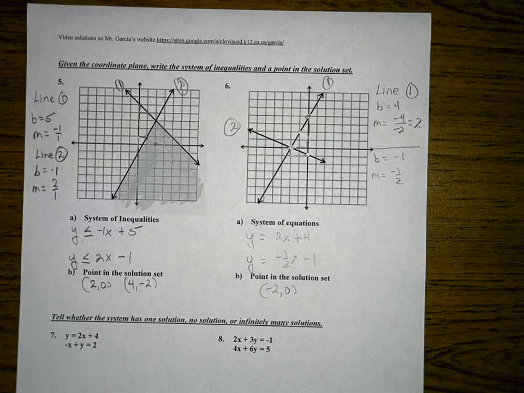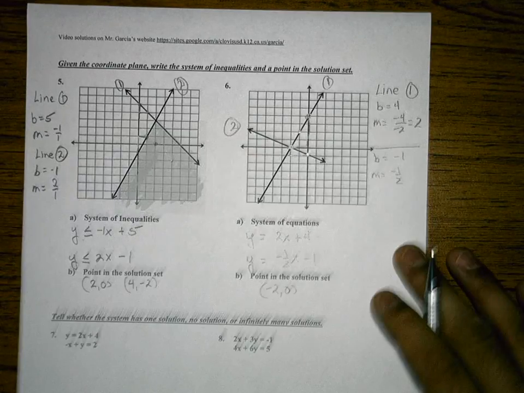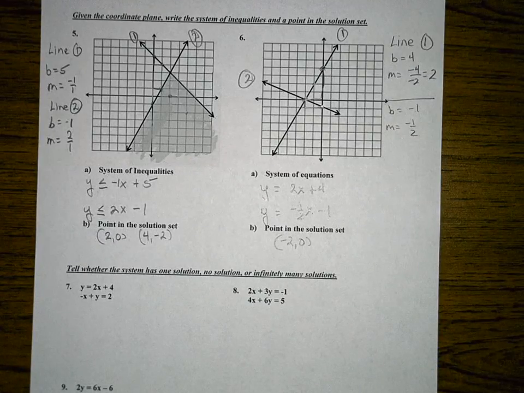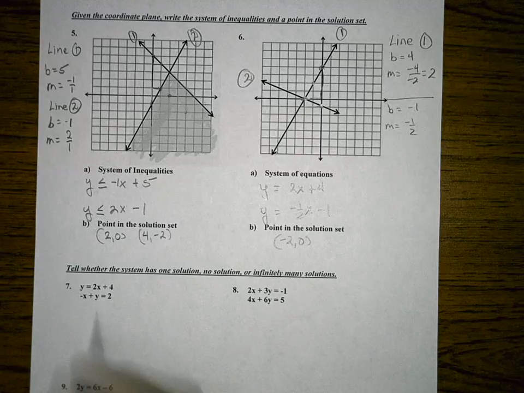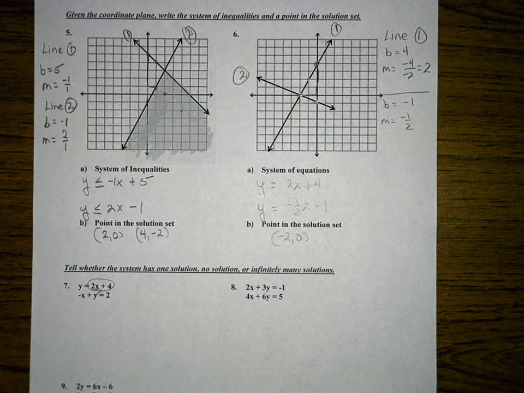Continuing with the Unit 4 review, number 7. So now we're going to get into doing our substitution and elimination here. So looking at number 7, I have a variable by itself. So this is set up pretty nice for substitution. So I'm going to plug that in right there.